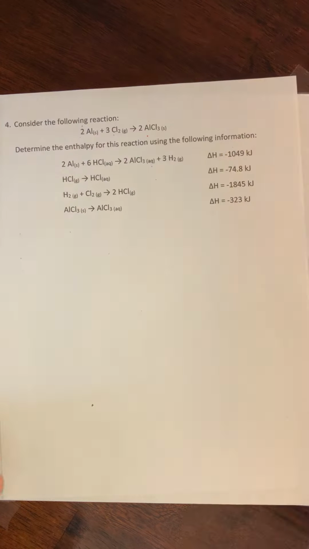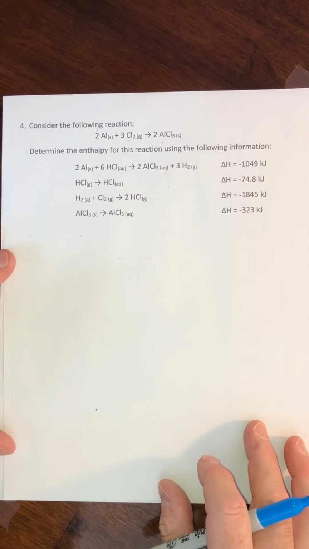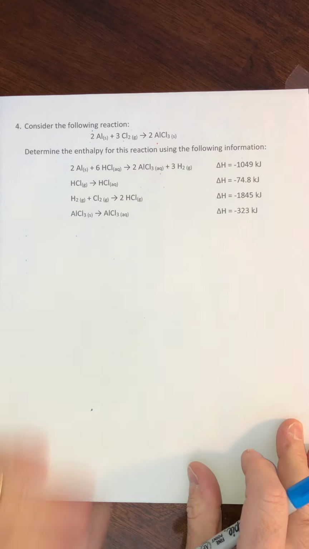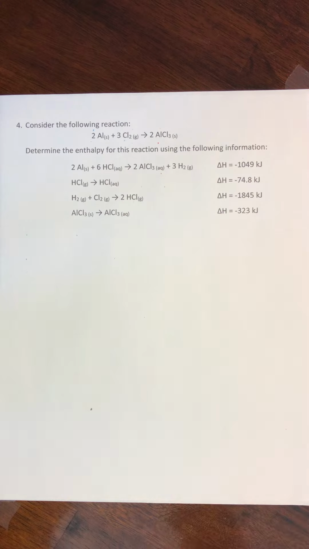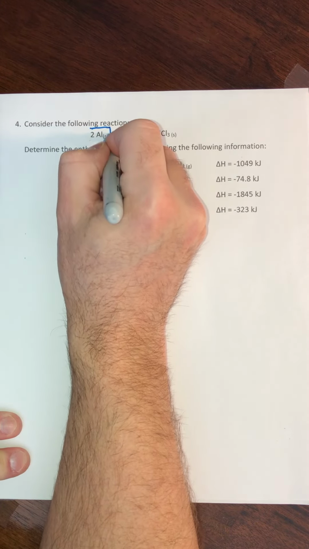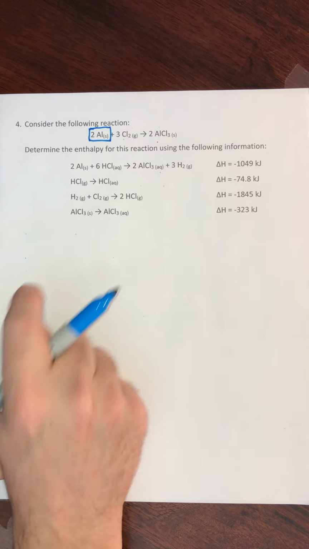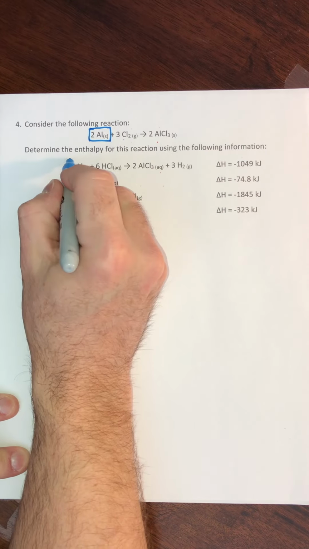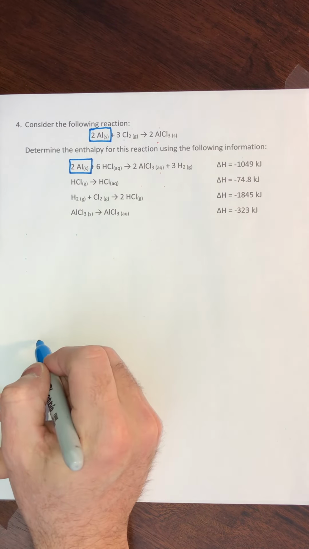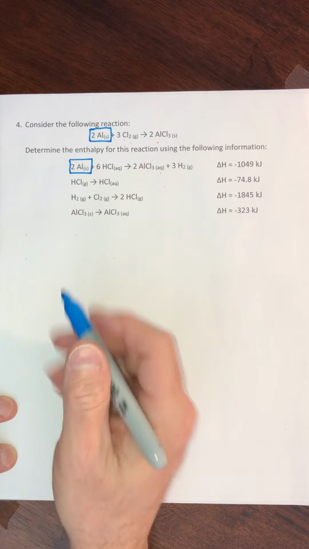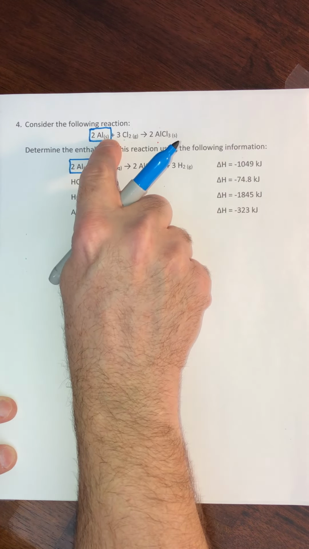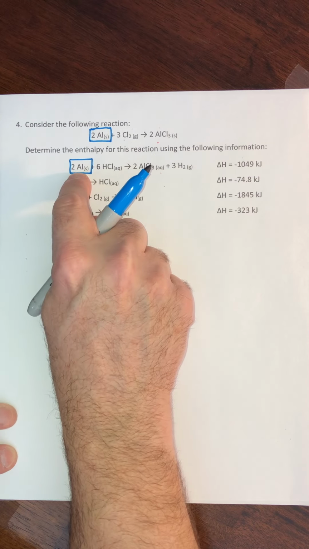All right, let's take a look at one more. Now I'm hoping if you've watched all of them so far, you can see that a pattern is developing, right? You start by working your way through your target equation. So I got 2 aluminum solids. If I look down through my equations, I've got 2 aluminum solids. Then you're like, this is perfect. I've got 2 and I needed 2. I needed them as reactants, and they are reactants.